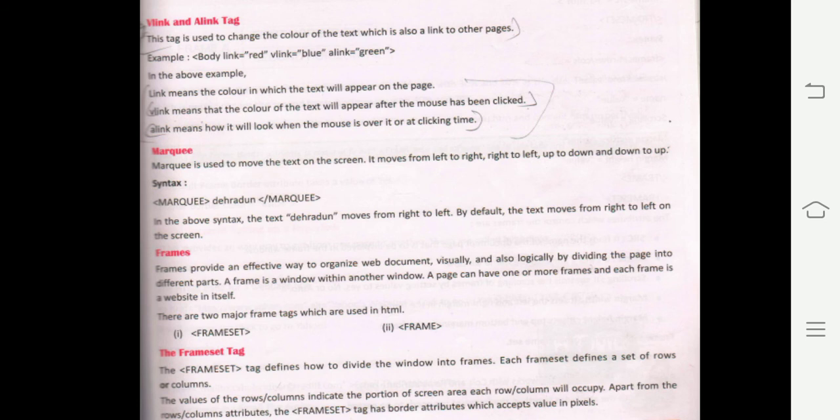The frame is a small part of a web page that can represent or can divide window within another window. This page can have one or more frames and each frame behaves like just a small website in itself. Then it comes frame set.